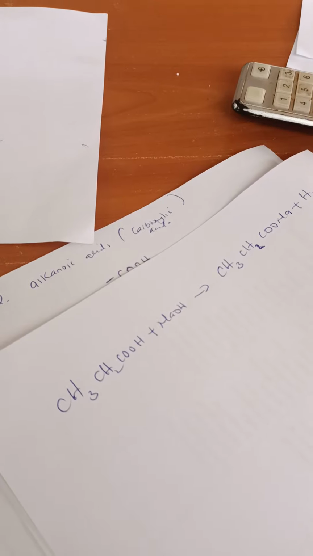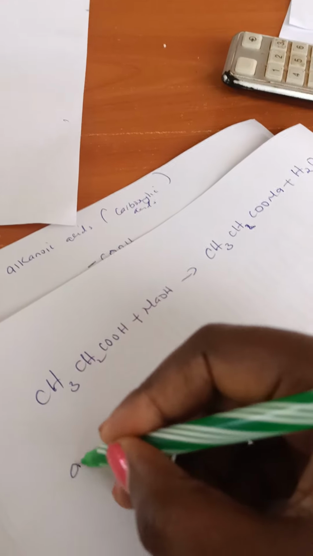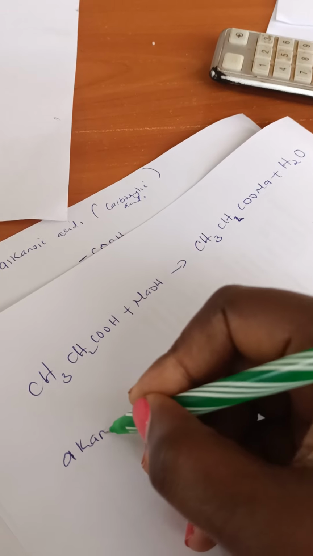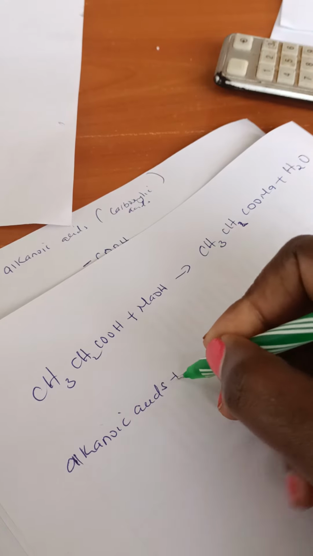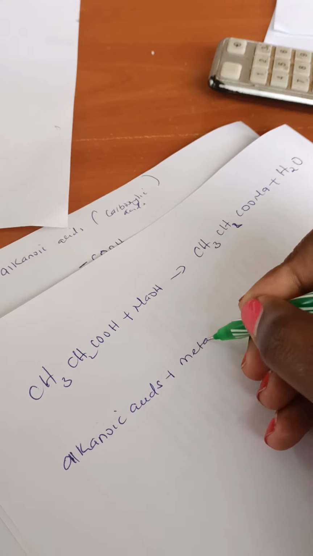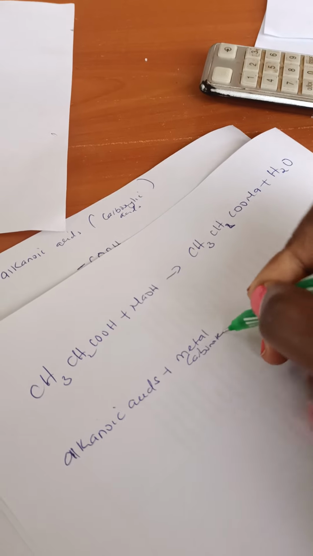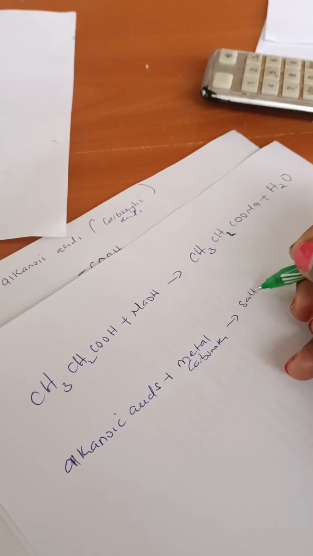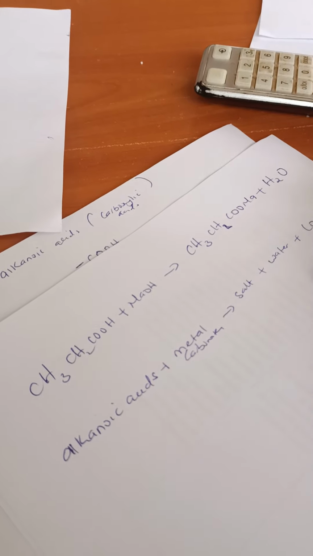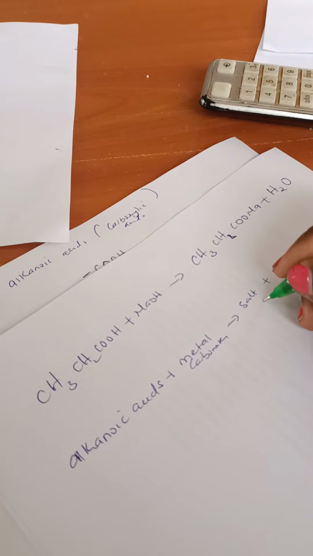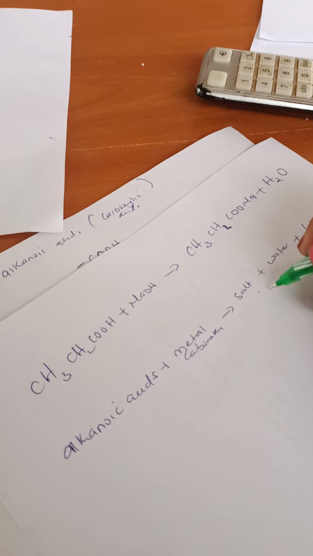The other reaction is alkanoic acid plus a metal carbonate. We get salt plus water plus CO2, and the salt is from the metal in the carbonate, a metal alkanoate.